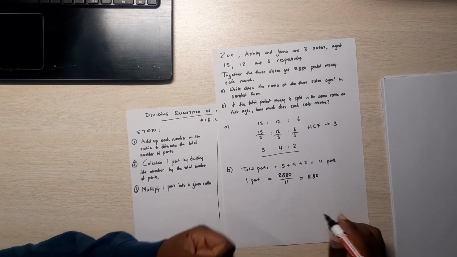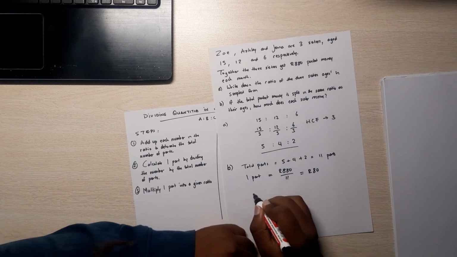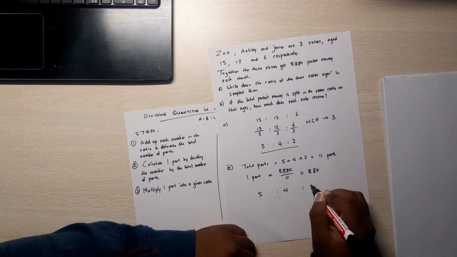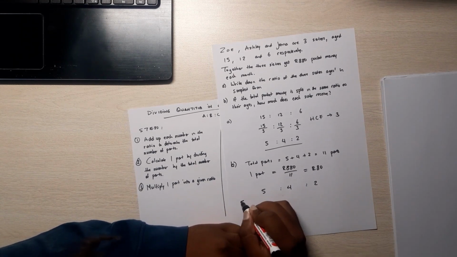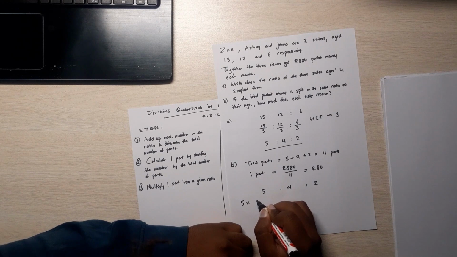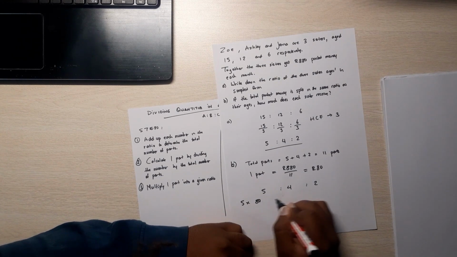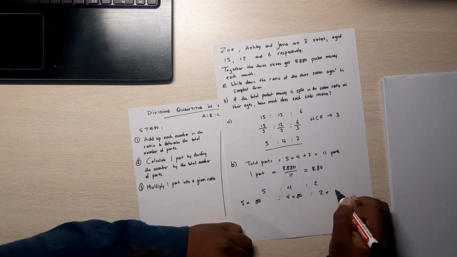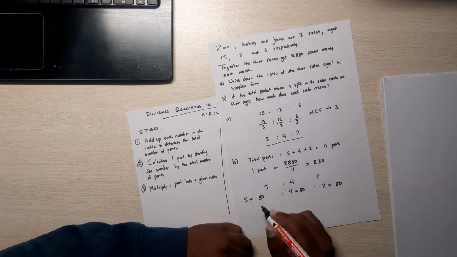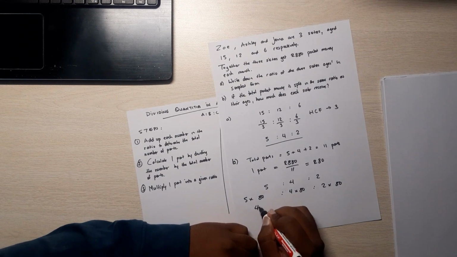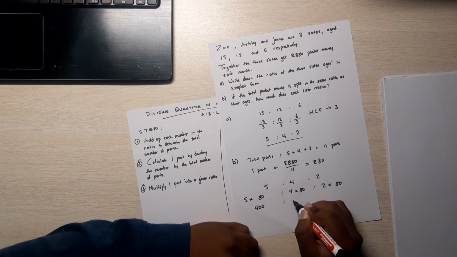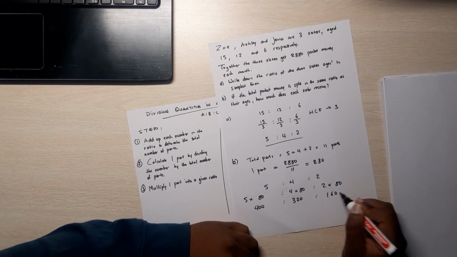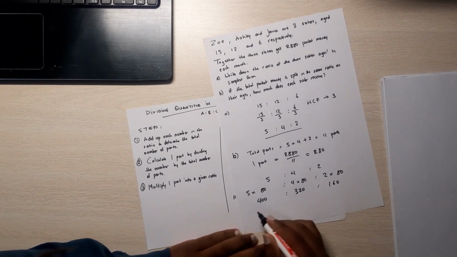Then we put it into the ratio, which is 5 to 4 to 2. All we do is 5 times 80, 4 times 80, 2 times 80. What does it give us? 400, 320, and 160.